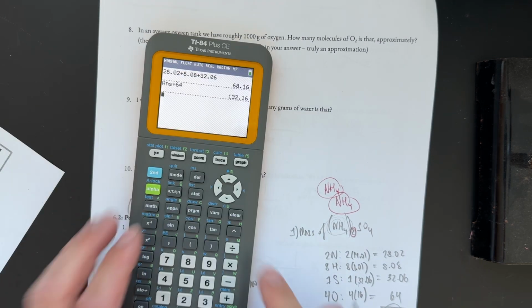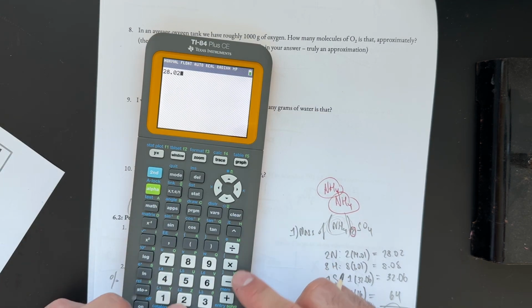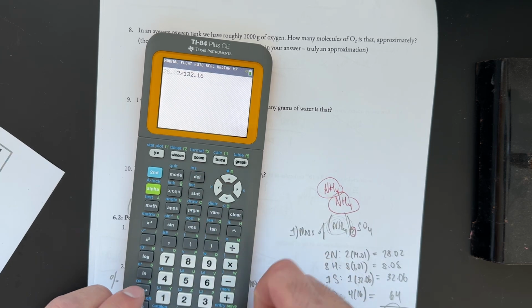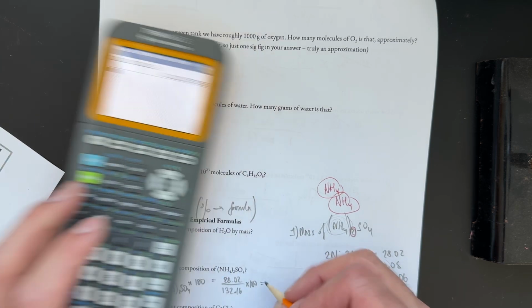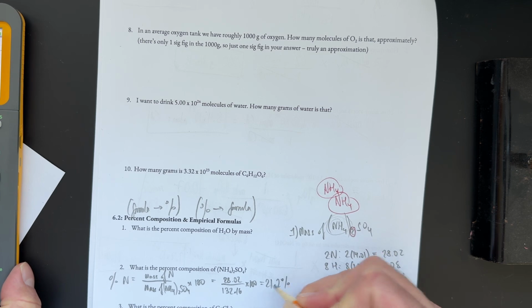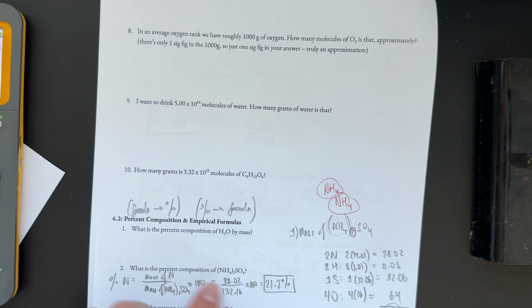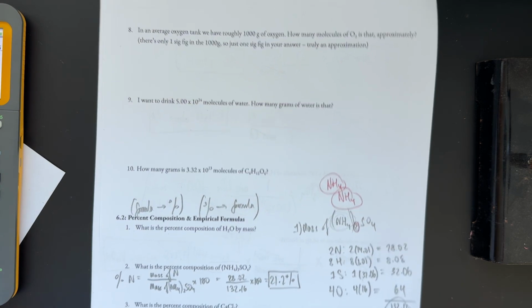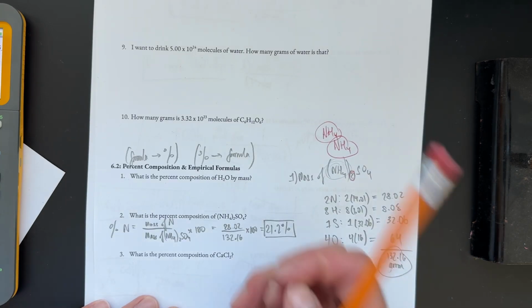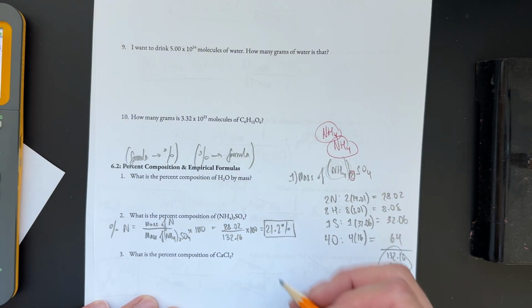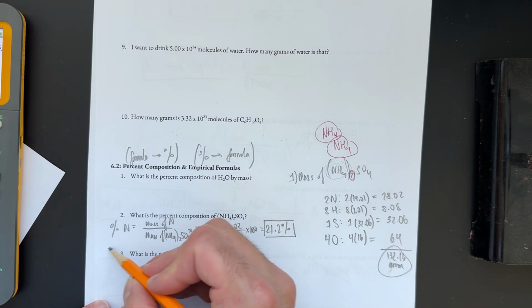And so we put that on our calculator. So we get 21.2. So the percentage of nitrogen by mass is going to be 21.2% in this compound. Now, again, for percent composition, it's asking you for all of them, so we have to do it for every single one of them.